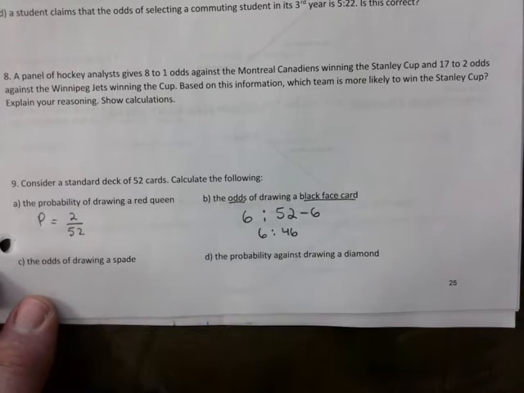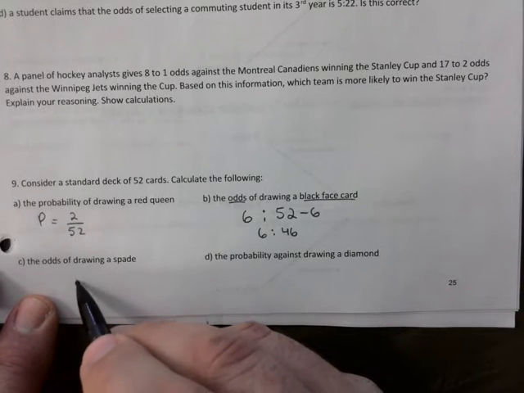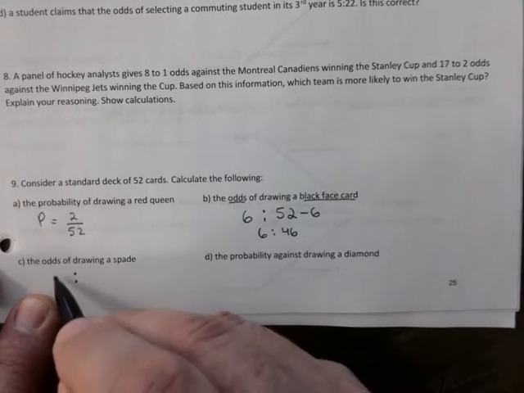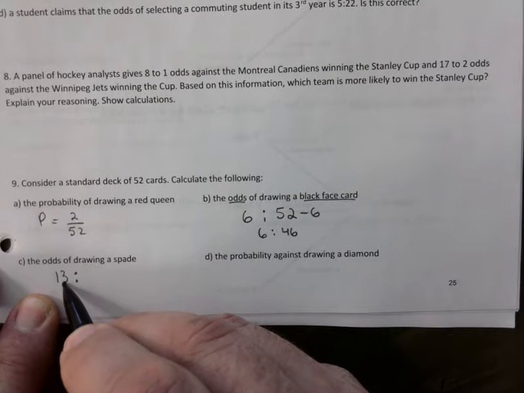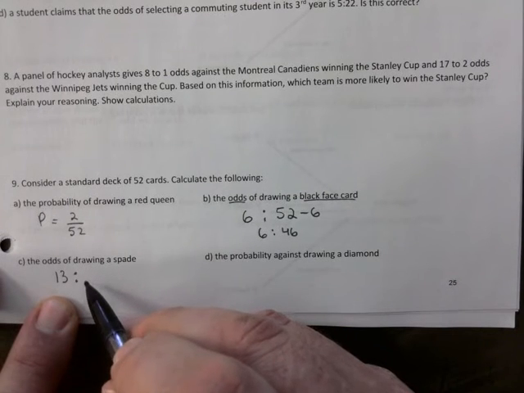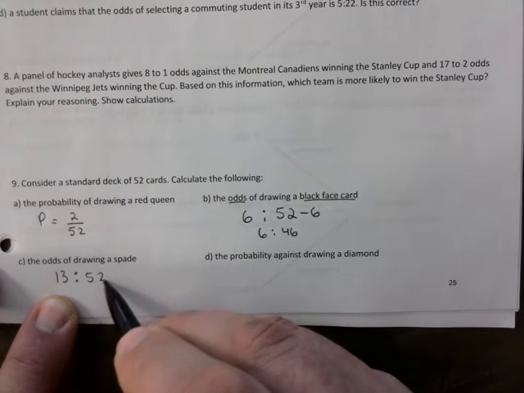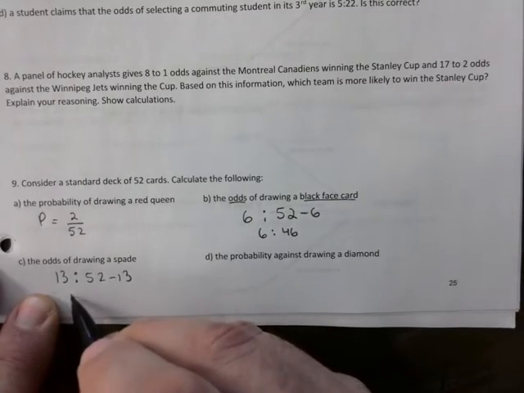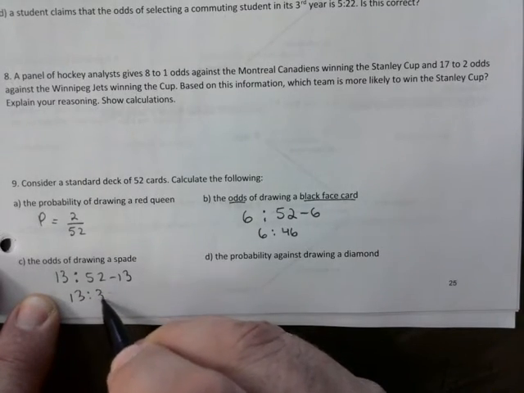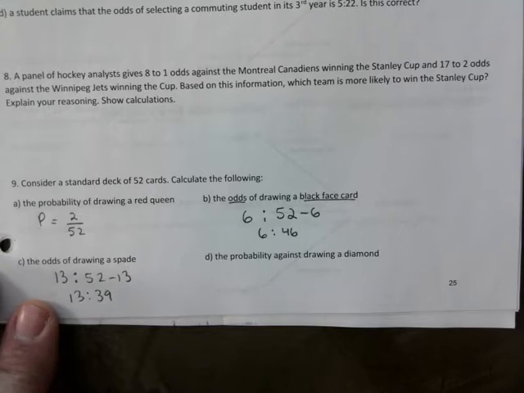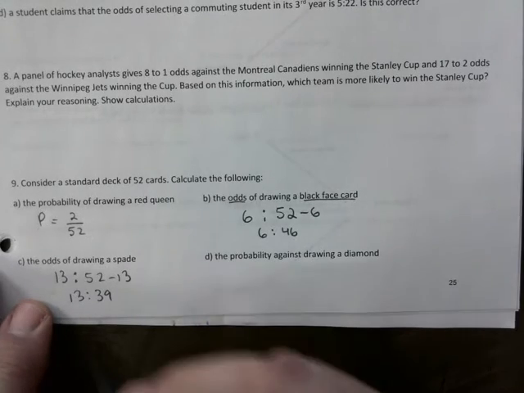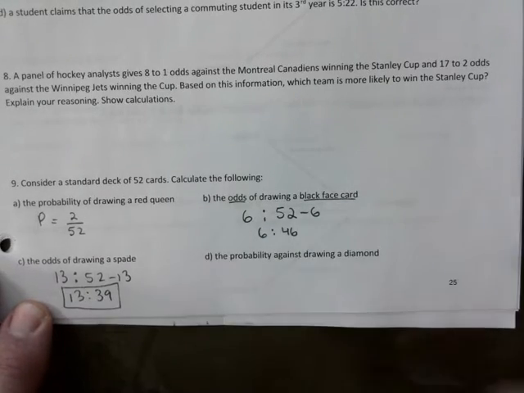The odds of drawing a spade, how many spades? 13, right? 13 to 39. It's actually 1 to 3. Gotta make sure you get that right.